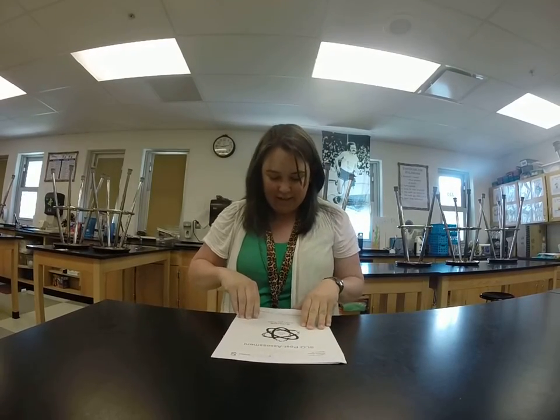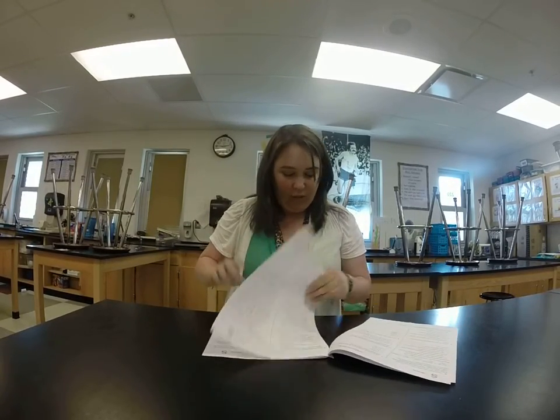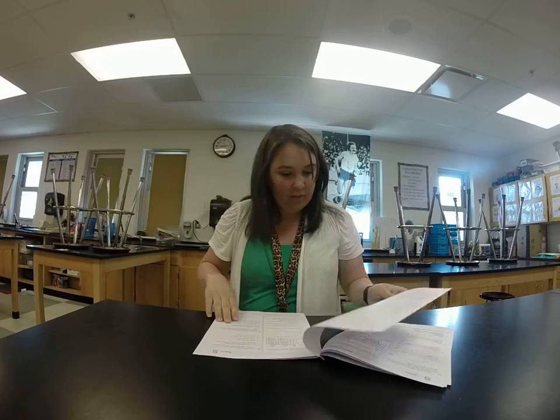Start the second half of this SLO post-assessment, the content. So we're flipping ahead. I believe we're on page 9, starting on number 22. So page 9, number 22. The table shows the pH and reaction to litmus of 4 body fluids. Body fluid, pH, red litmus paper, blue litmus paper.